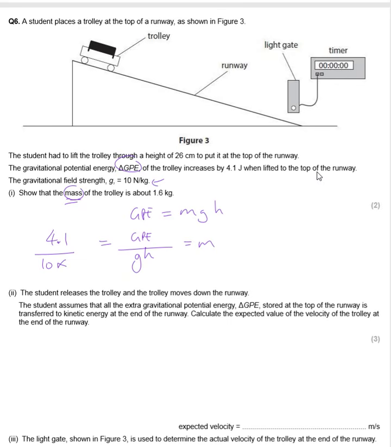The height is 26, so we need to convert this to 0.26, and this will give me a mass of 1.5 kilograms. And this here is "about." Again, look at the answer. The answer is saying "about," not exactly. So if you've written this, it is wrong, because this is not "about." So this is the answer.